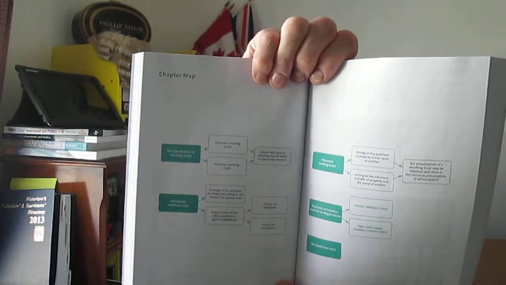You've got lots of diagrams, very useful too, because this is not an easy subject to understand, equity and trusts. So you've got diagrams. This is about trustees' powers, for instance, and throughout you've got things like chapter maps. Very helpful. I'll talk a little bit more about them later on. There's a companion website which I shall also talk about.